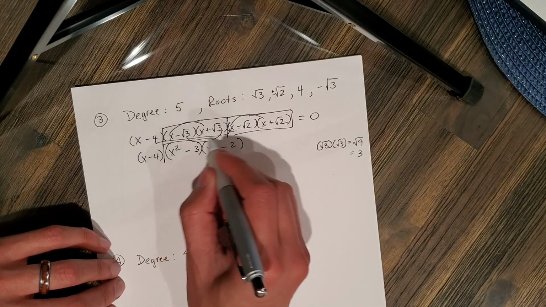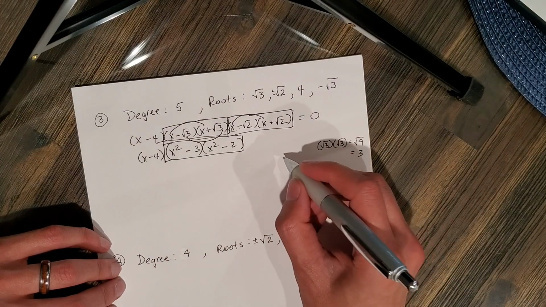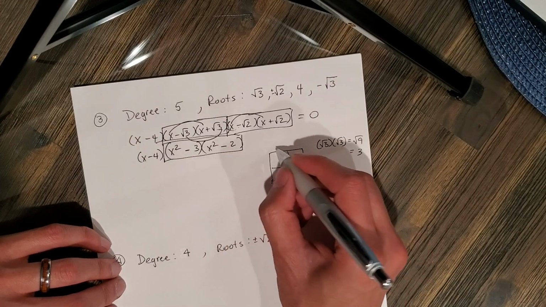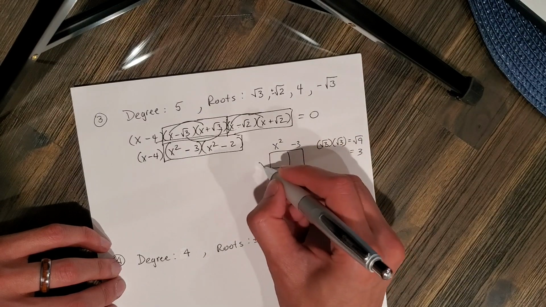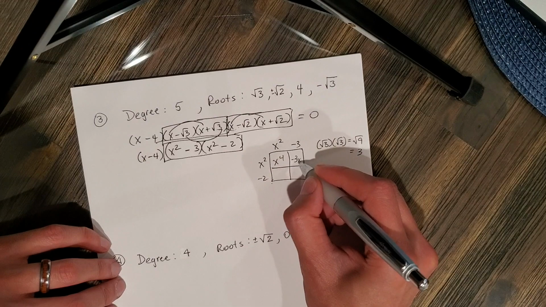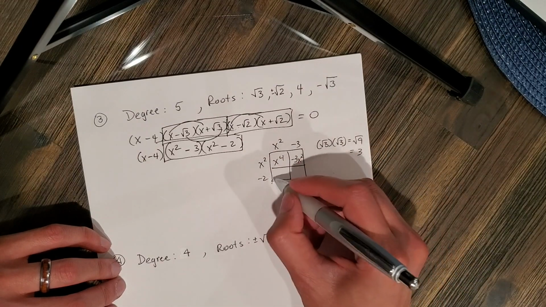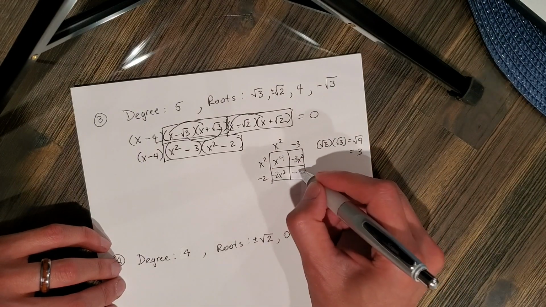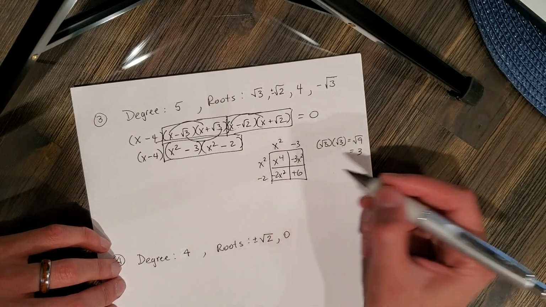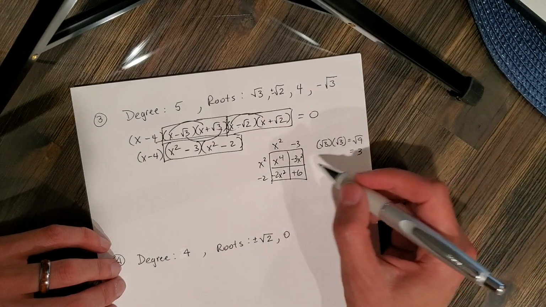So let's multiply these two out here. So let me do the box method here. It's going to be x squared minus 3 and x squared minus 2. So we have x to the 4th minus 3x squared, and then negative 2x squared, and then a negative 2 times a negative 3 is a positive 6. Okay?